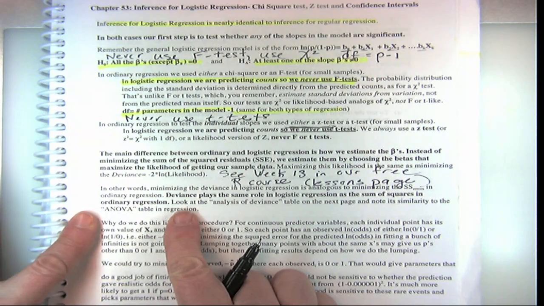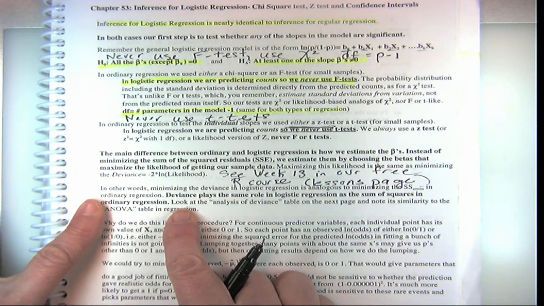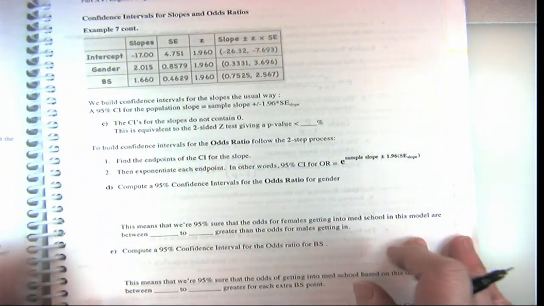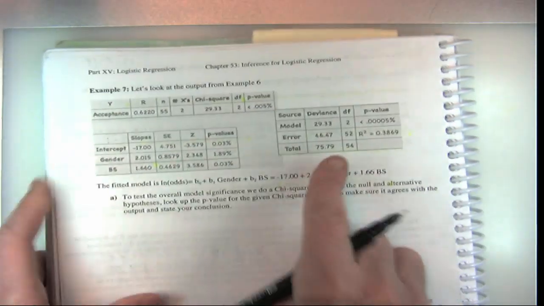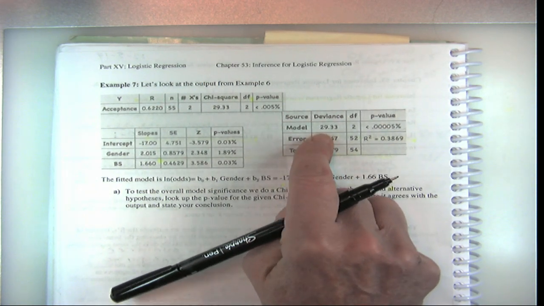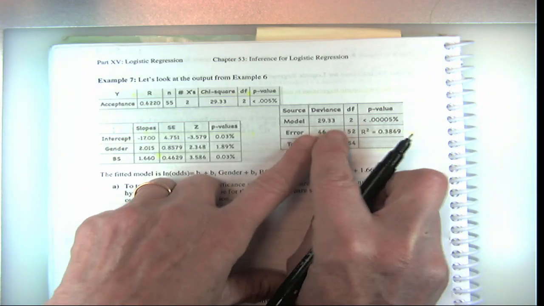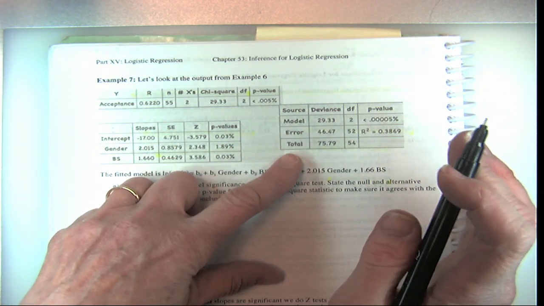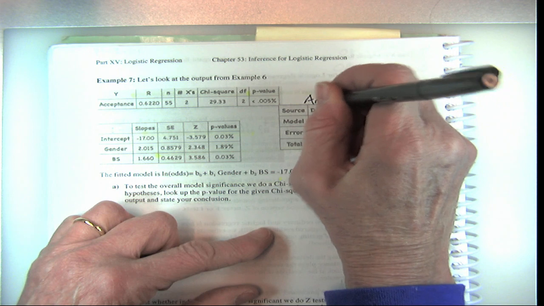All right, so now we already looked at this deviance table. You can turn the page right here. We saw that even though it looks just like an ANOVA table, it's really an analysis of deviance.